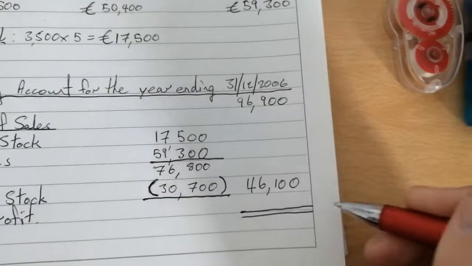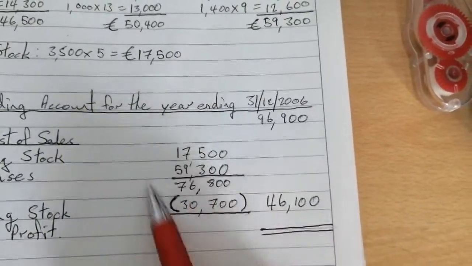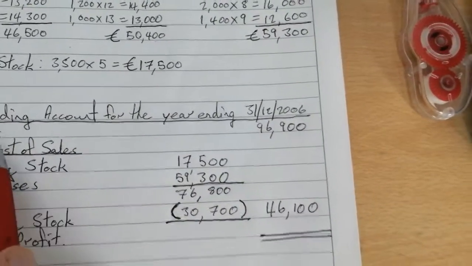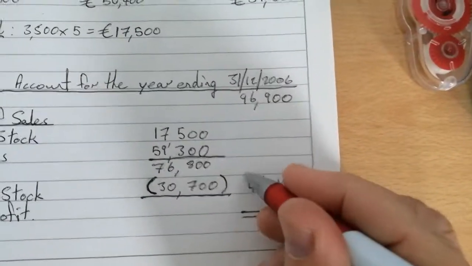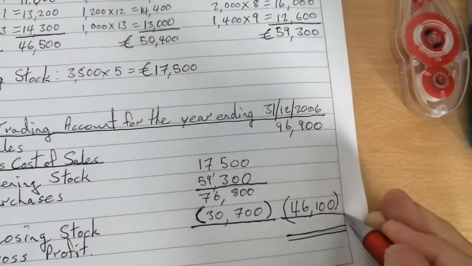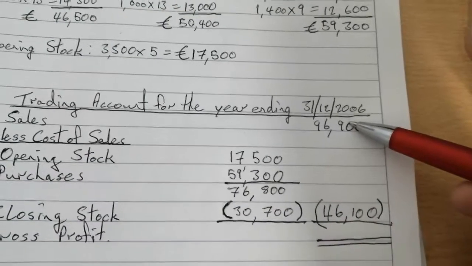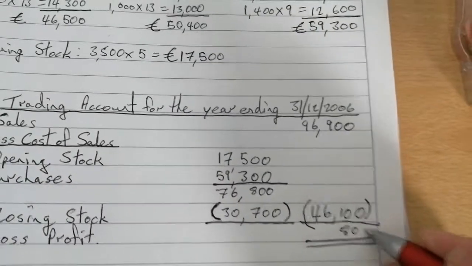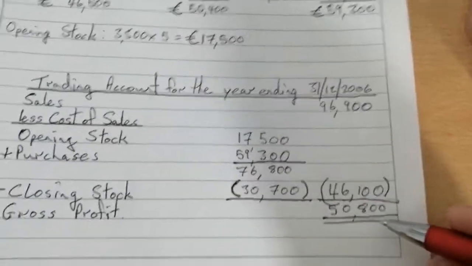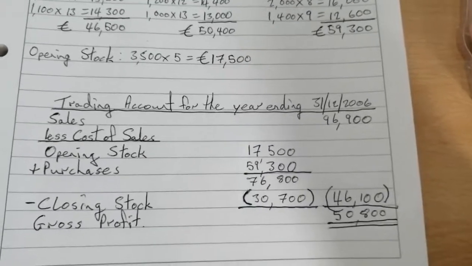And so we're just subtracting this from the 76,800, giving us 46,100. Again, we're going to be subtracting, so this 46,100 is the cost of sales figure that we calculated with all of these, but we're subtracting the cost of sales, less cost of sales, from the sales to give us our profit figure. So again, I'm going to put some brackets around that and draw a line under it. So taking this cost of sales figure from the sales figure gives me 50,800. That is your gross profit, or was Cape Limited's gross profit at the end of that year.